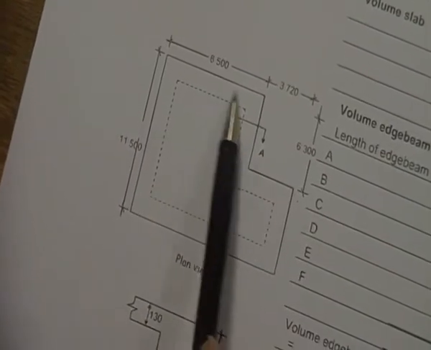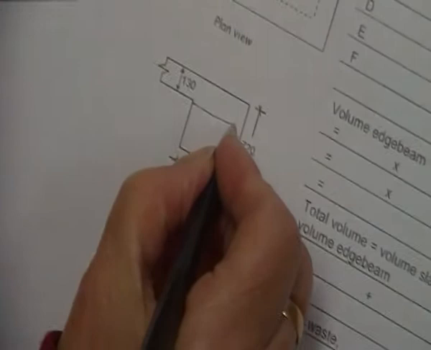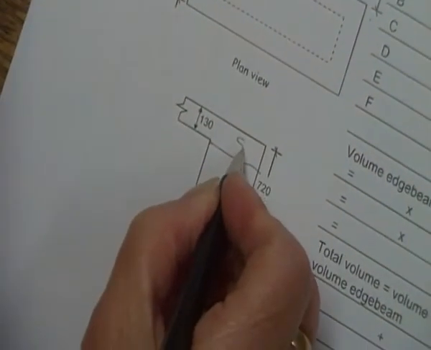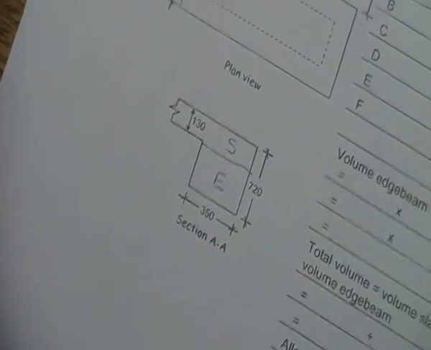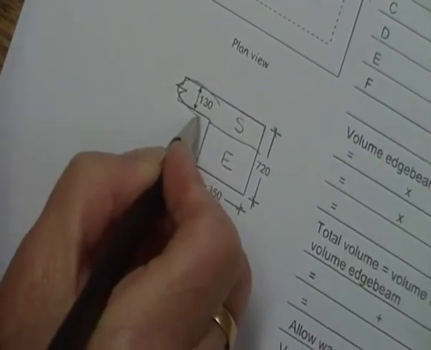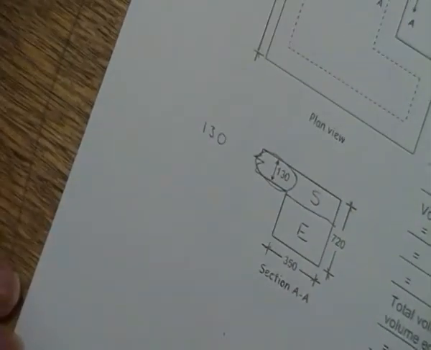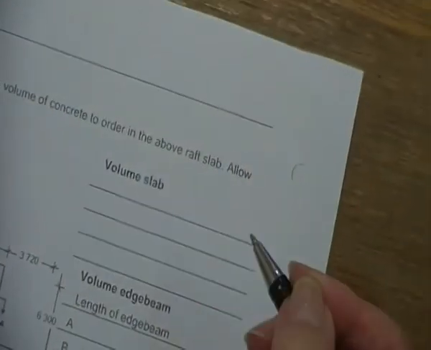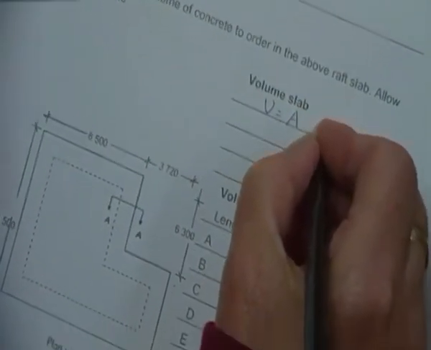So to get our slab, we look at our drawing here, our slab there, our edge beam there. Now our slab depth is going to be 130 here. So before we can start, we're going to be looking at our slab, and our volume is going to be area times the depth.